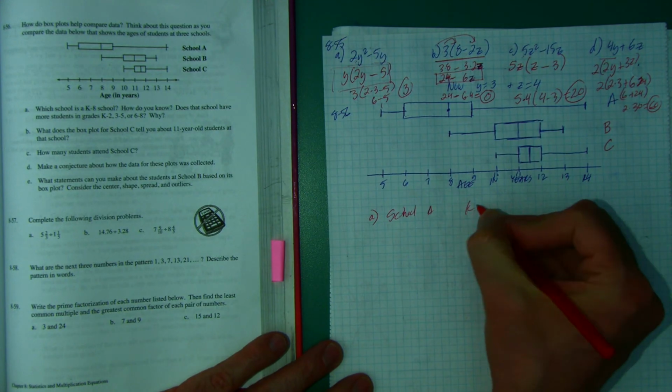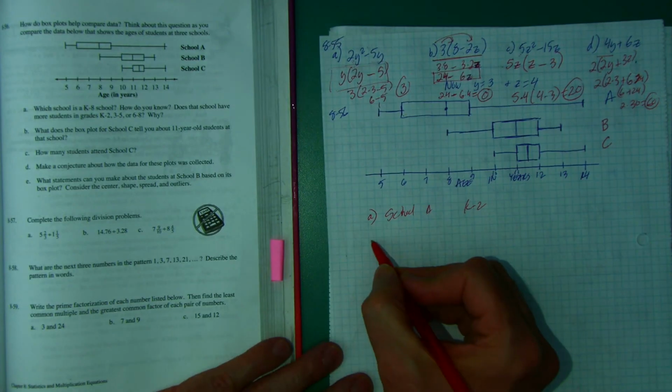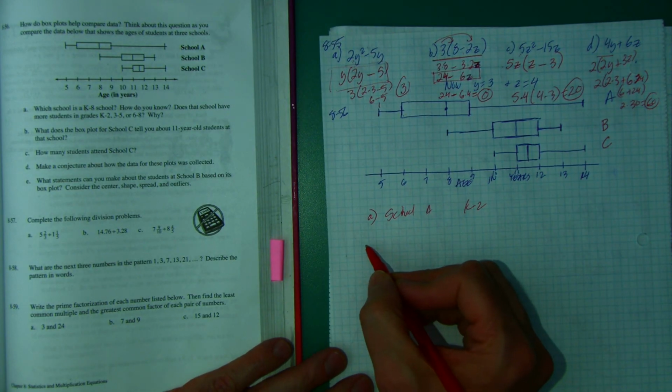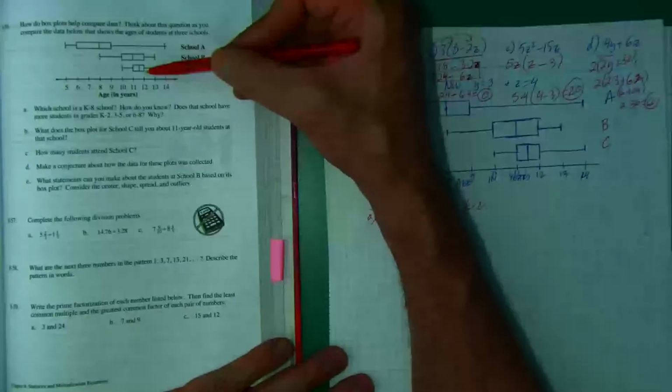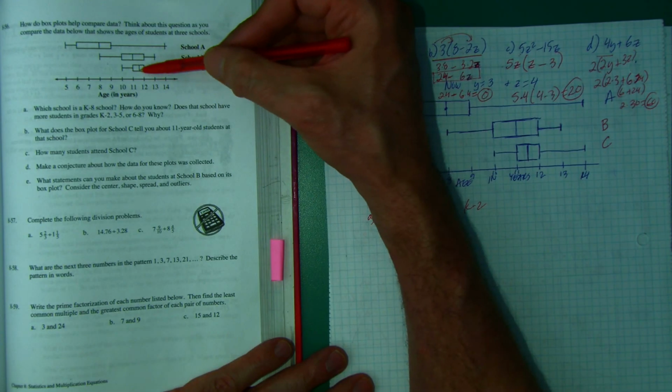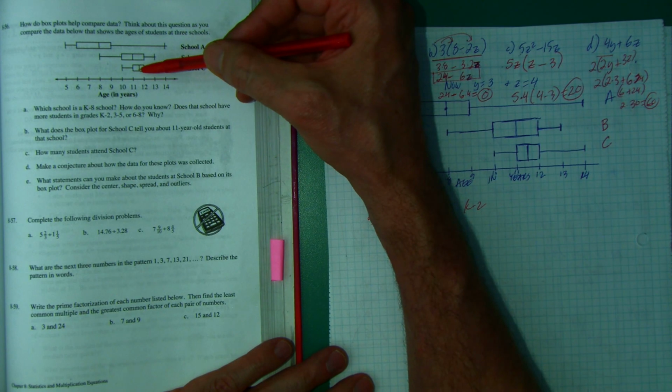All right. With B, it says, what does the box plot for school C tell you about 11-year-old students? In school C, half the kids are between 11 and 12. Remember, each of these is 25%. The box represents the middle half. Half the kids in that whole school are between 11 and 12.